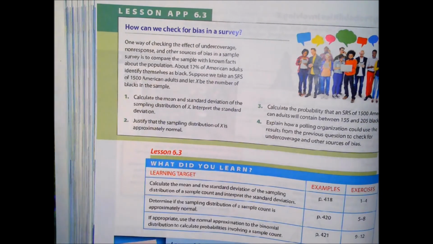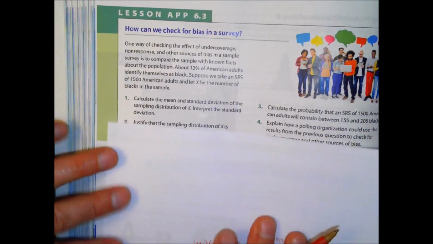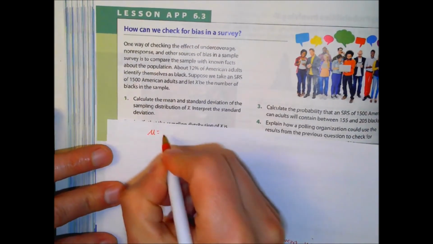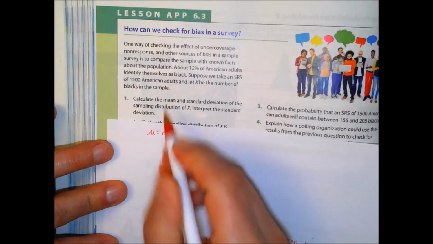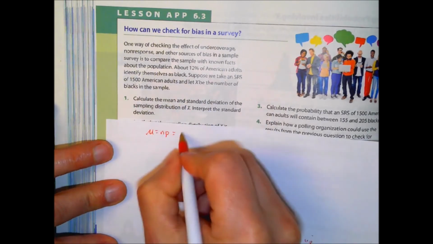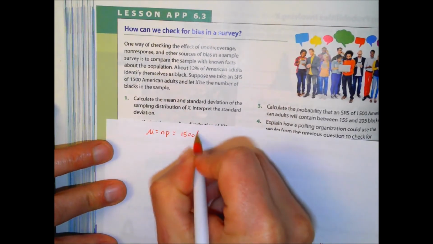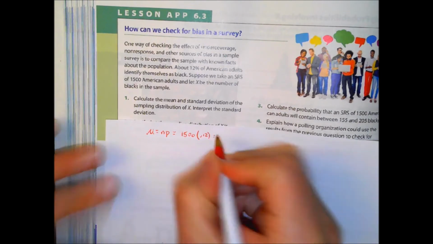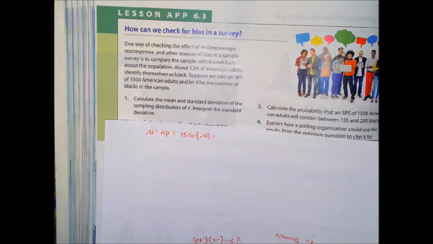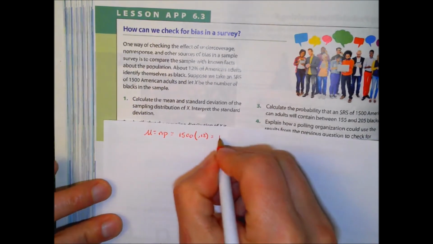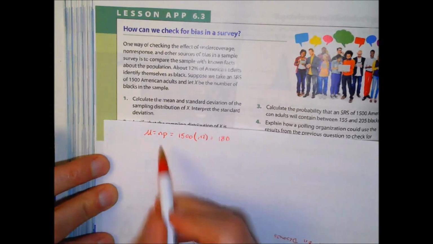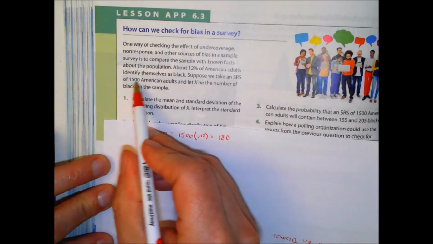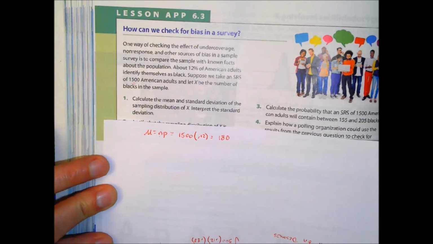So if I find the mean, my mean is N times P, right? So I'm taking 1,500 people, 12% of them are black, which gives me 180 people. So I would expect an average of collecting this many in our sample, 180 people that are black in that sample.